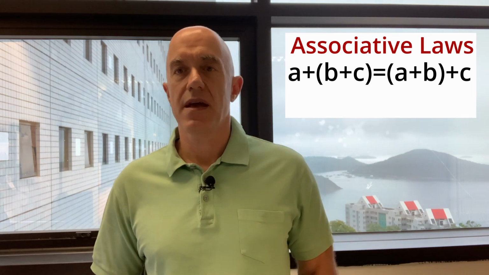There are also two associative laws: a plus b plus c equals a plus b plus c for addition, and a times b times c equals a times b times c for multiplication. It doesn't matter which additions or which multiplications you do first.